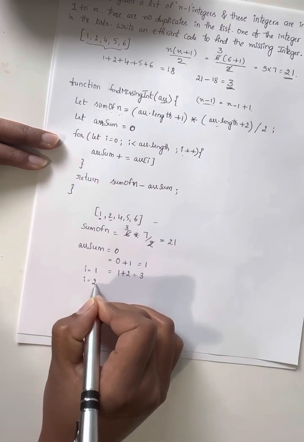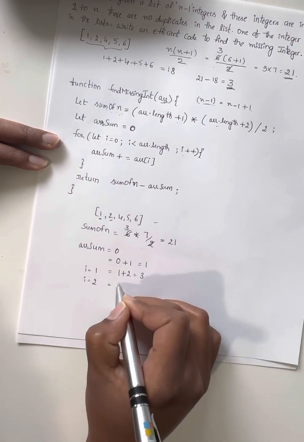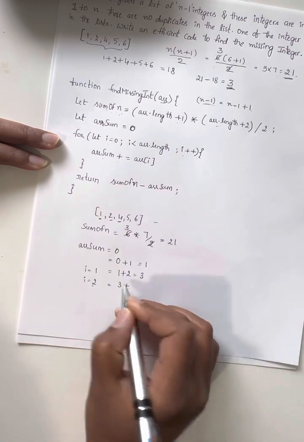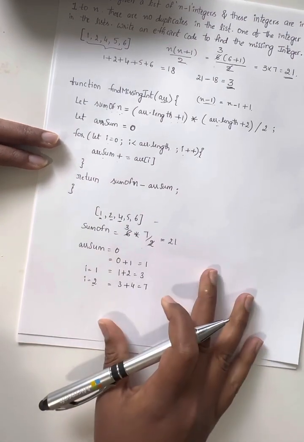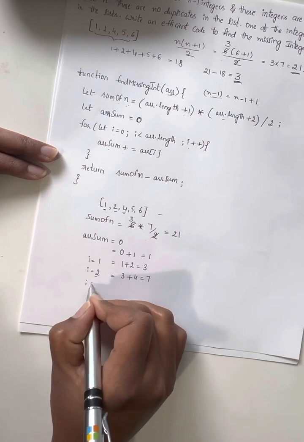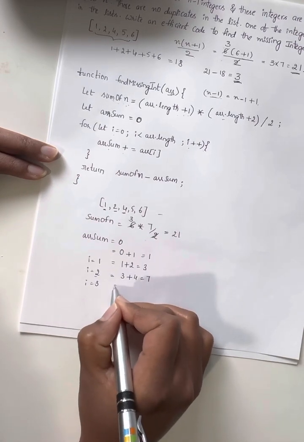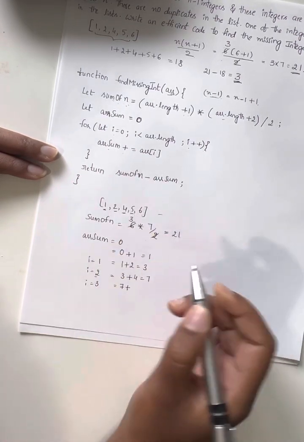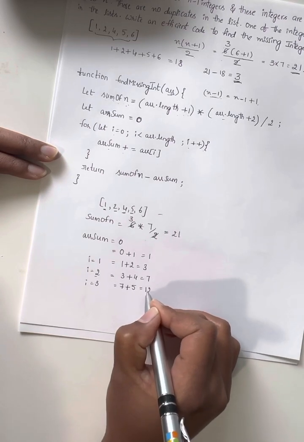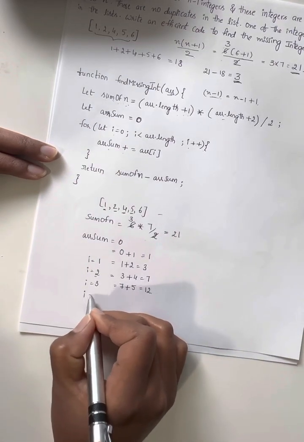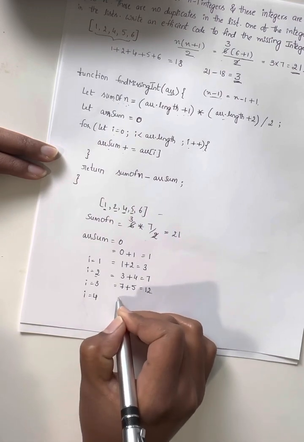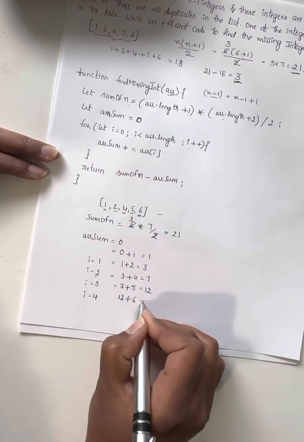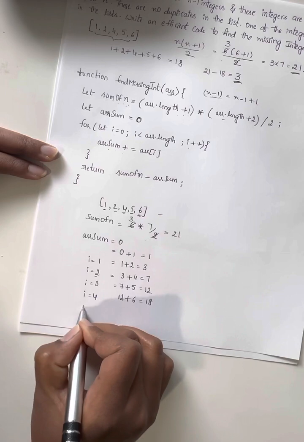The i increases and becomes 2. So we have the sum 3 plus, at index 2, we have 4. The sum becomes 7. Now i becomes 3, and at index 3 we have 5, so 7 plus 5 is 12. i increments to 4, and at index 4 we have 6, which becomes 18, and i becomes 5.